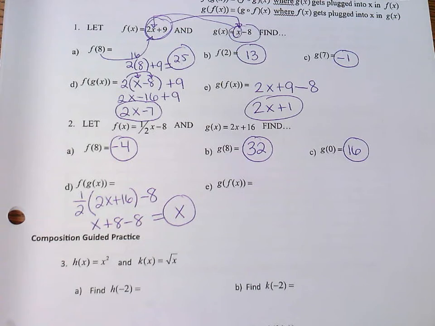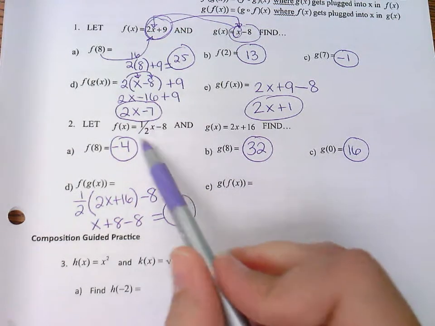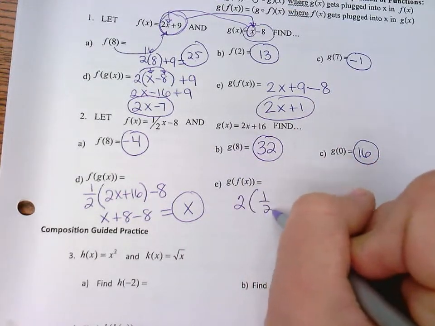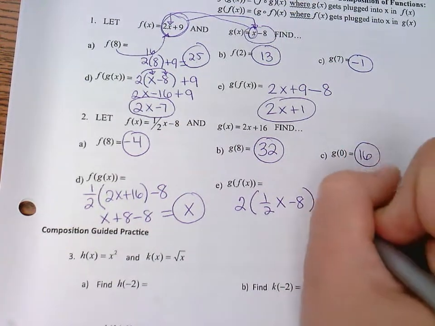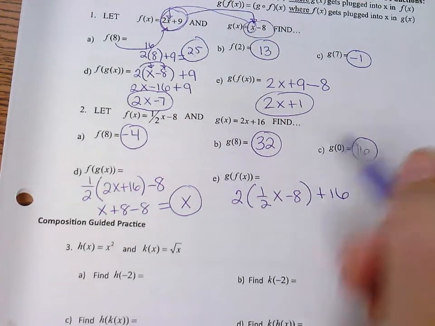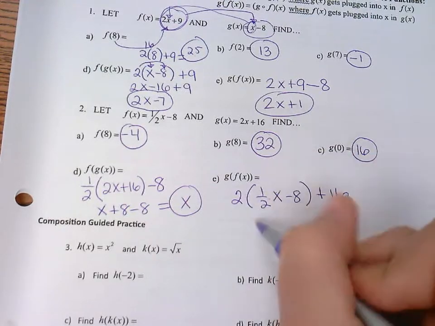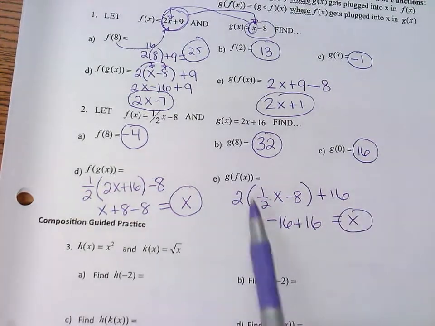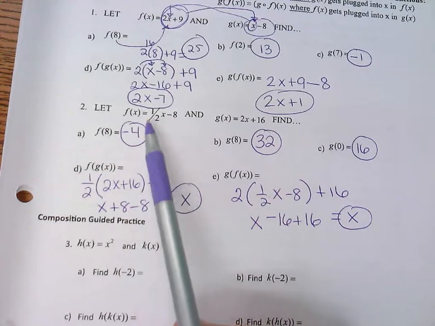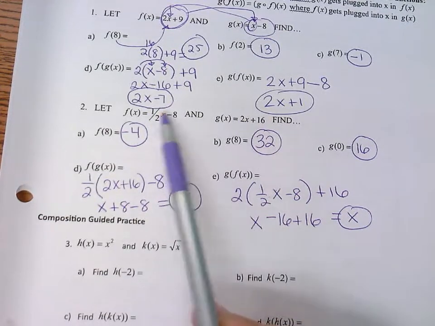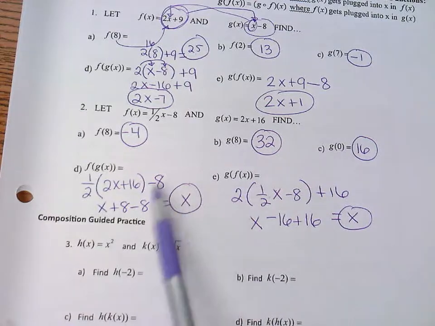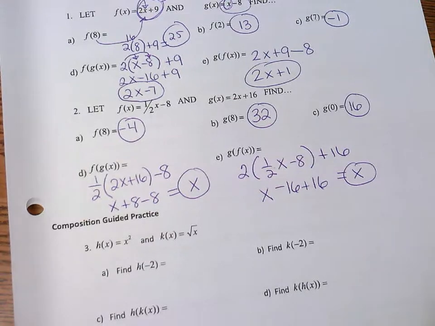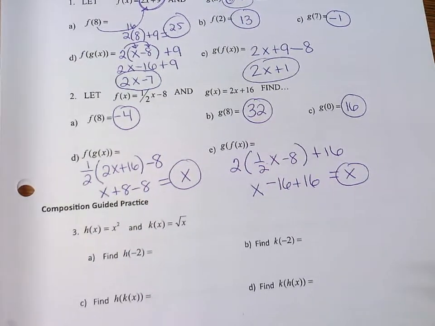Let's go the other direction and see if we get the same thing. I'm going to take f of x and plug it into this equation. So 2 times parentheses 1/2 x minus 8 plus 16. So I get just x minus 16 plus 16. Also simplifies to x. When we start talking about inverse functions, f of x and g of x are undoing each other, so those are inverse functions. I got the same function, x, when I did composition two different ways. Just something to notice. We're going to talk about that in more depth a little bit later.